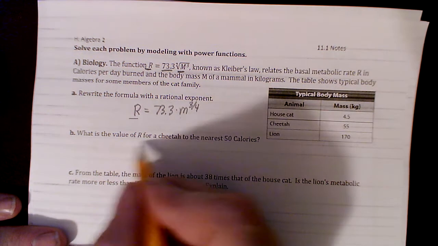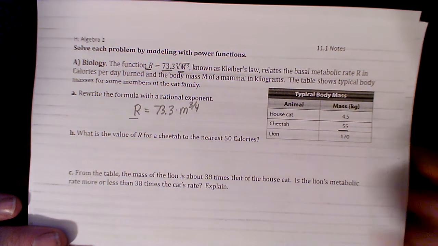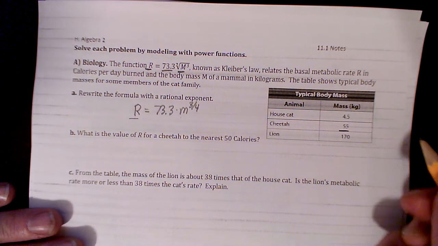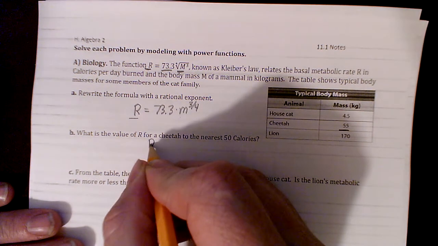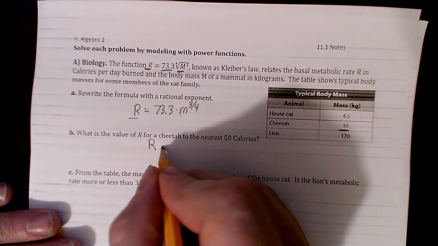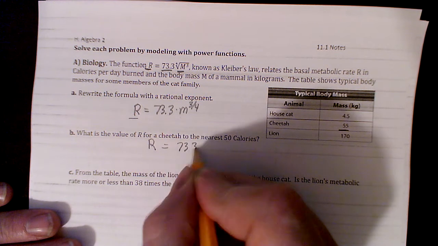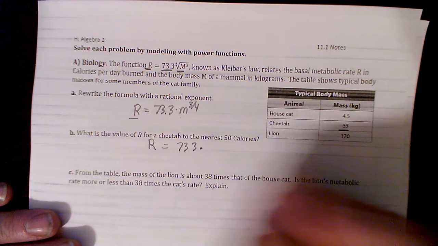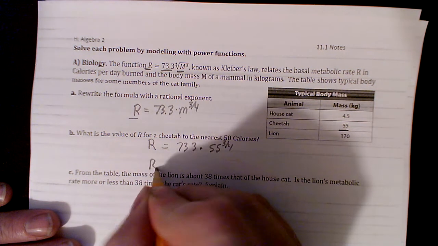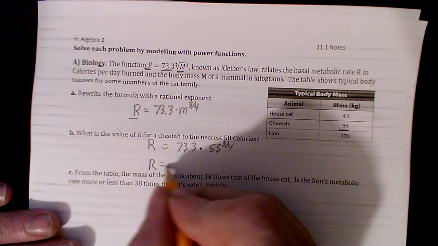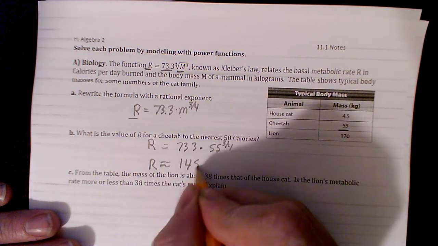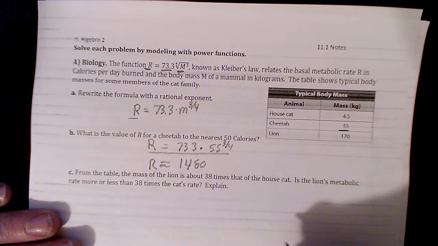All right. So, what is the value for a cheetah? Well, it looks like a cheetah has a mass of 55 kilograms, something like 120 pounds. But since this is in kilograms, we can say this. Hey, my amount of energy I need in calories is equal to 73.3 times, and now I have the mass of my cheetah, which is 55 to the 3/4 power. Now, what we would normally do is just stick that in our calculator, but I'm going to tell you, and I should use squiggly lines here, it's approximately 1,480 if I plug that into my calculator right there.